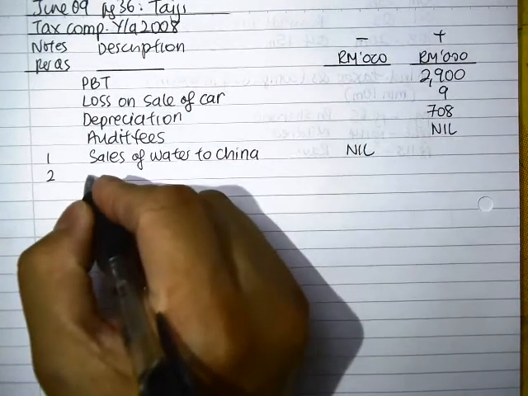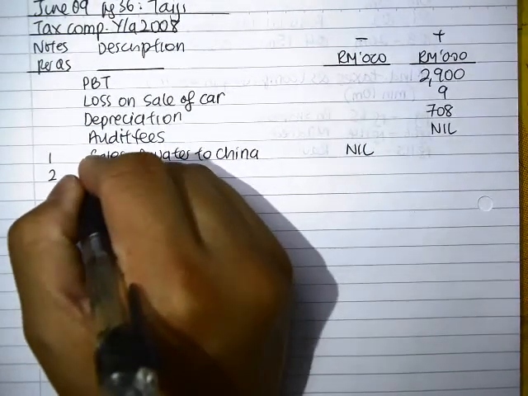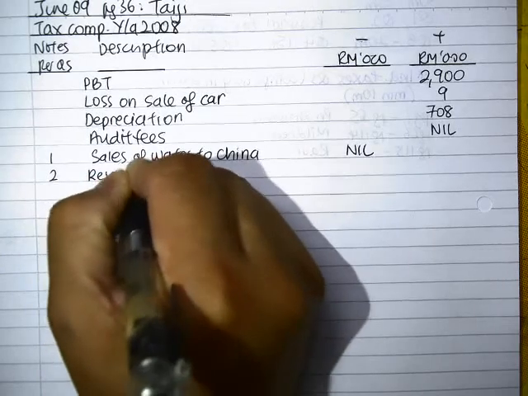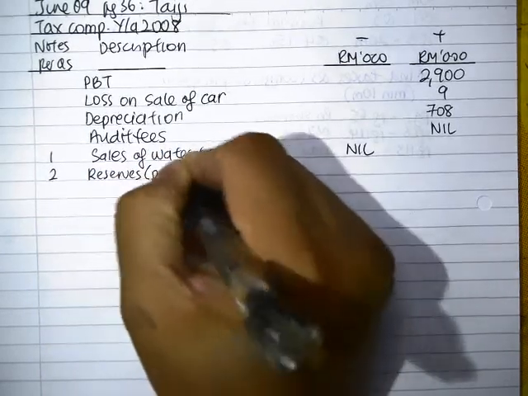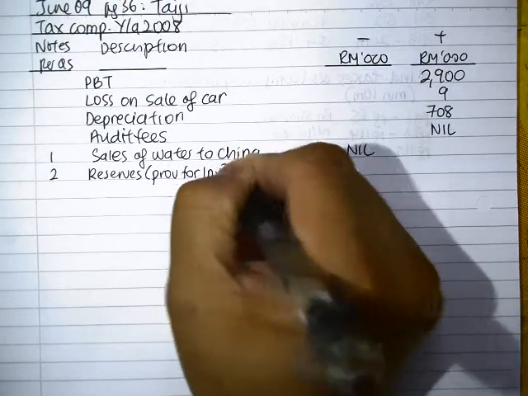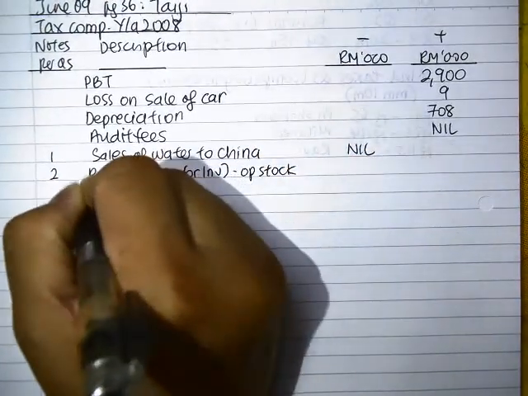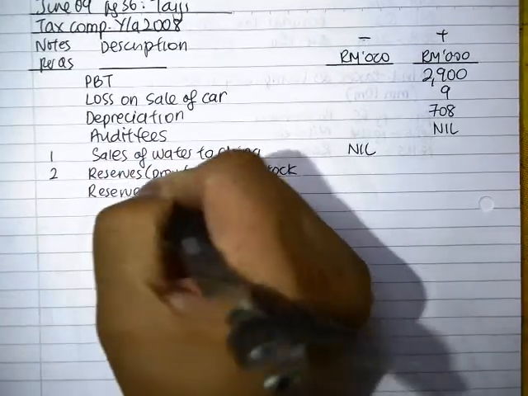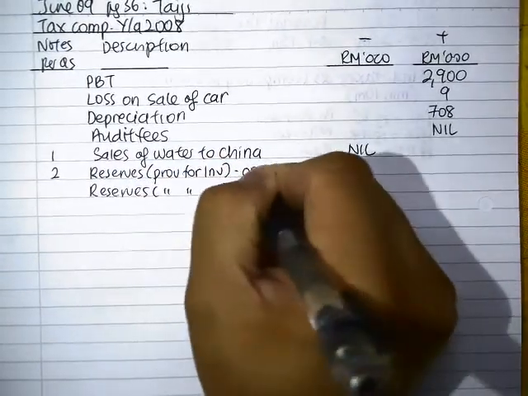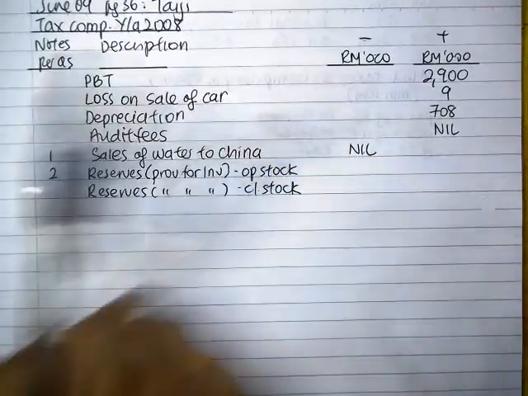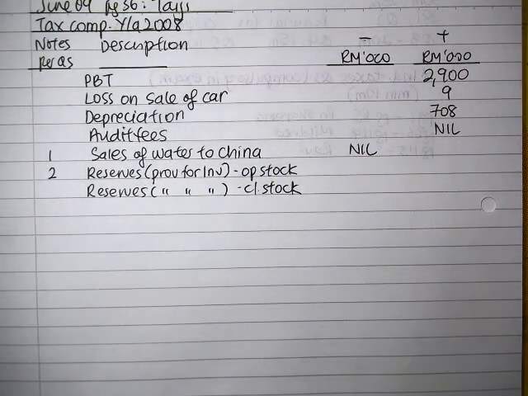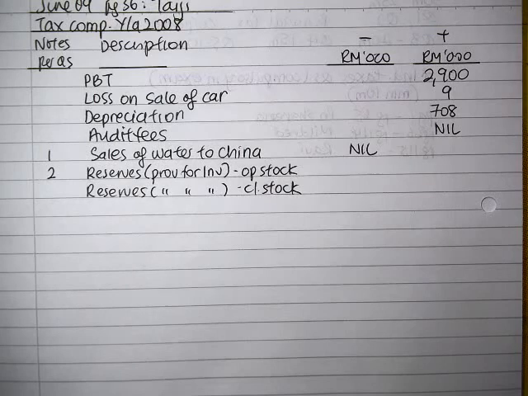If you find it difficult, then you do it one by one. The reserve or provision for your opening stock, and the reserve for your closing stock. First, you ask yourself, how much is the provision? And then you ask yourself, what is the adjustment? You fill in the blank.